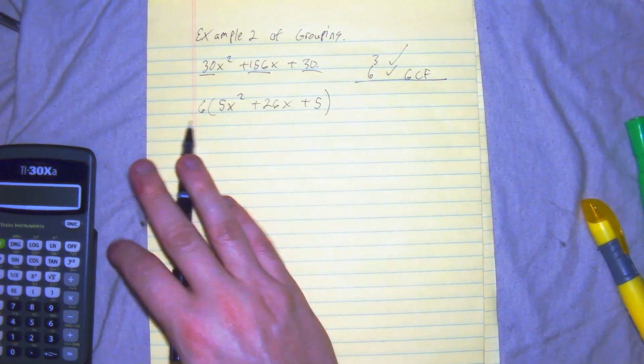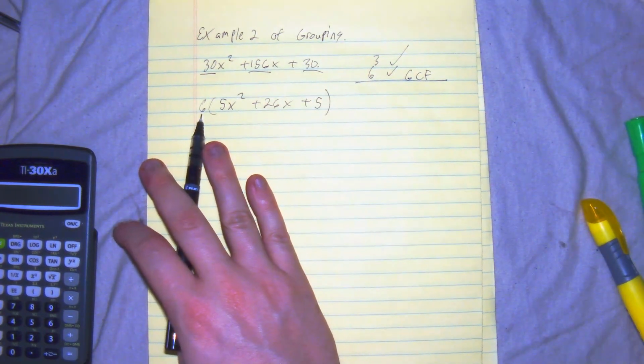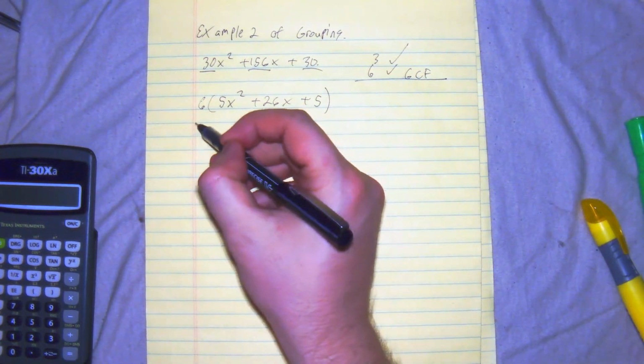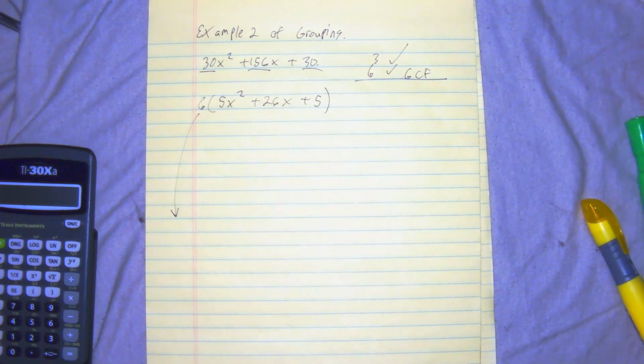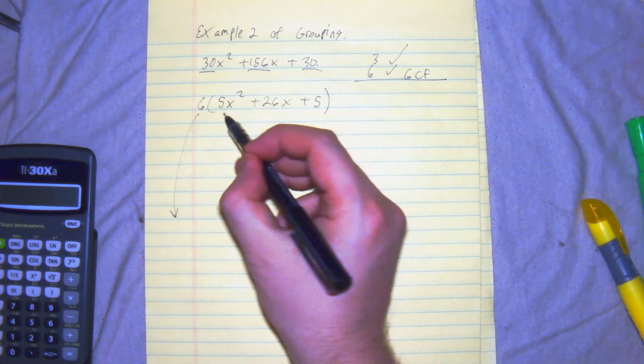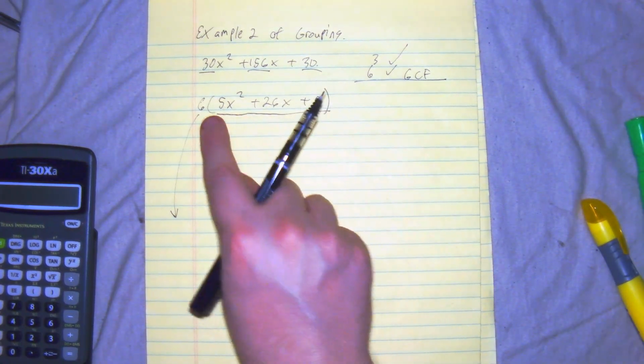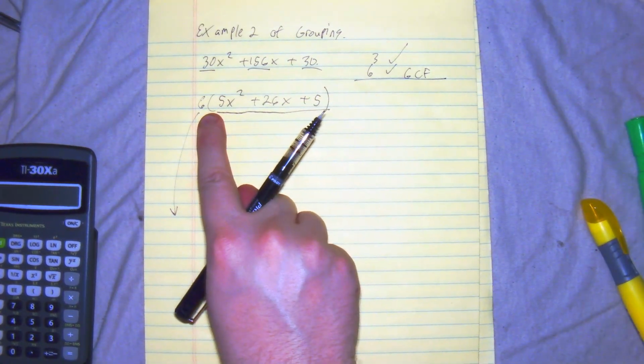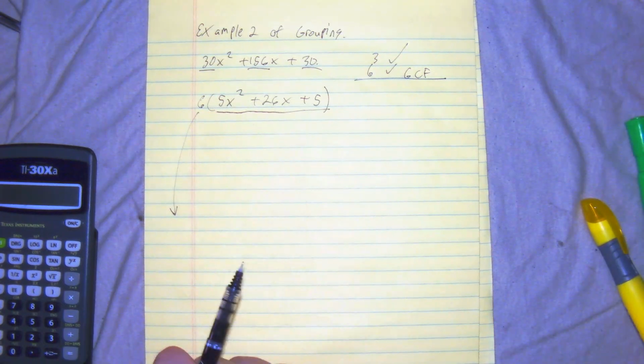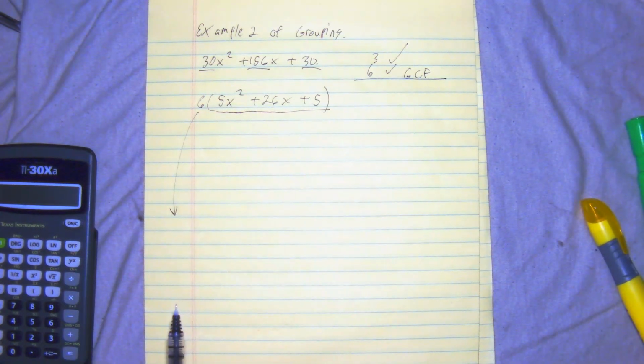Alright, so the 6 isn't really useful here. We'll just keep it on, or we'll put it on the answer at the end. We won't have to really worry about it, but let's focus on just this part. This is part of the answer, but we just took out a little bit of the fat to make it a little bit easier for ourselves.